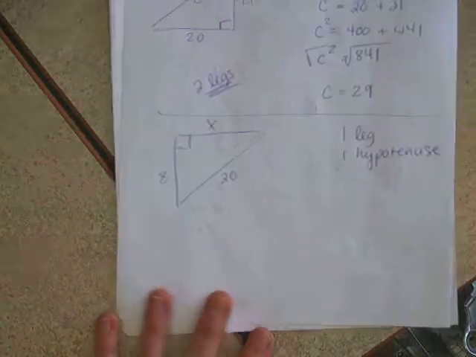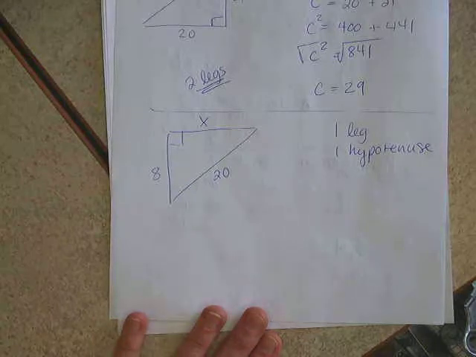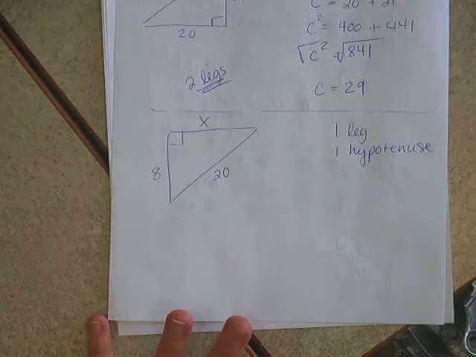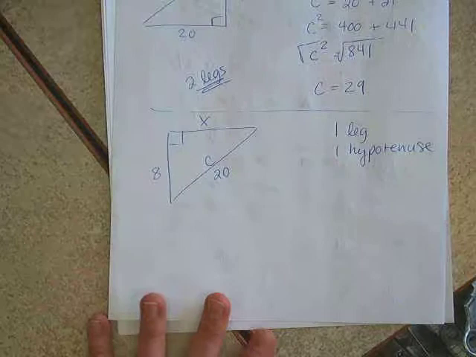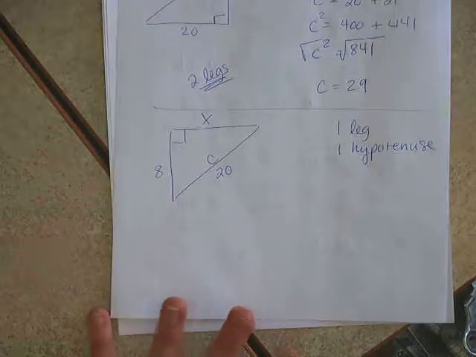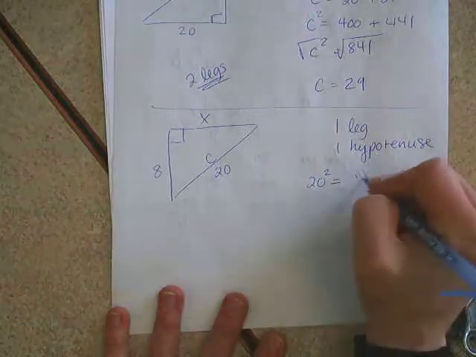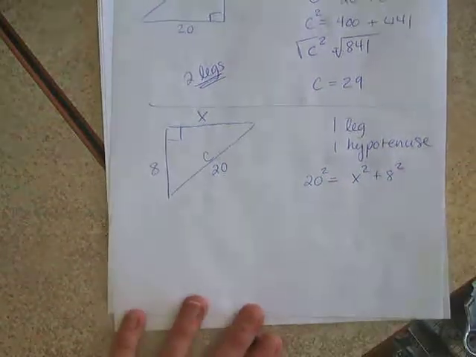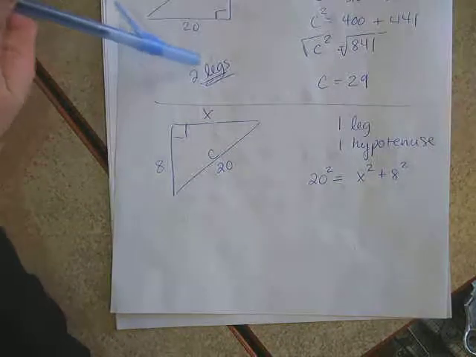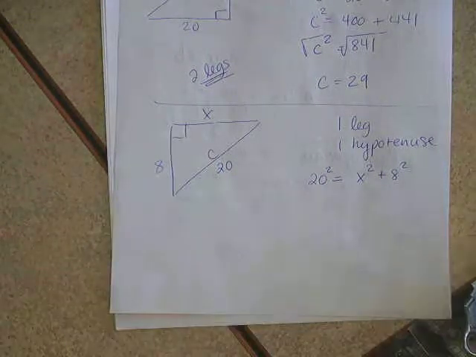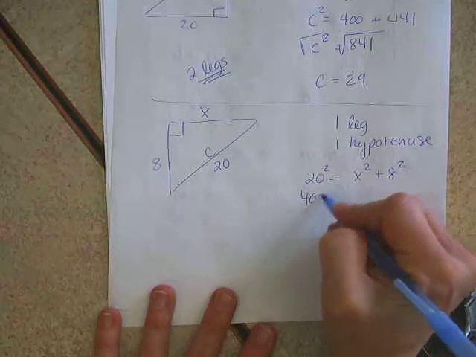So remember, the one above, you had 2 legs. This one, you have 1 leg, 1 hypotenuse. So this is going to look slightly different. Which one is C? X? No, 20. It's the hypotenuse. So C, that's really the one you need to identify, because that one's going to go by itself. So this would be 20 squared equals x squared plus 8 squared.